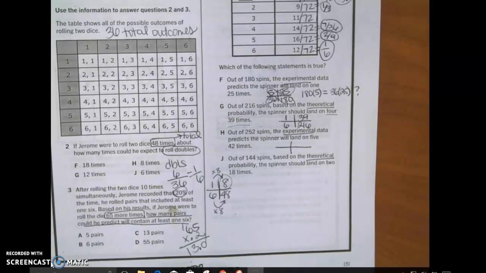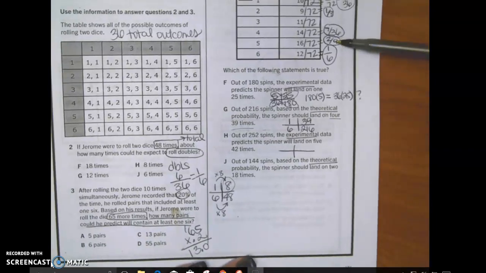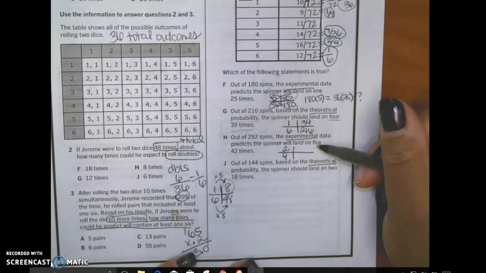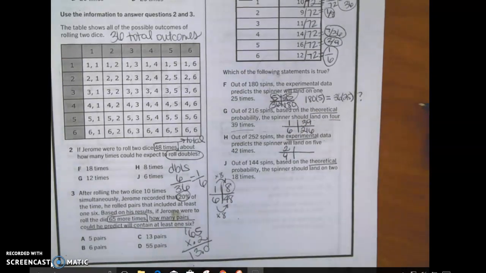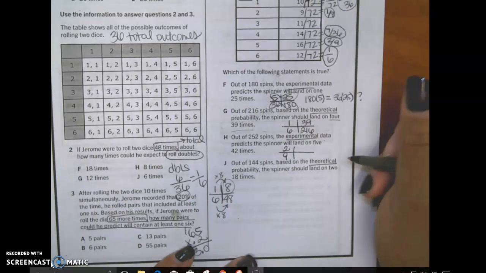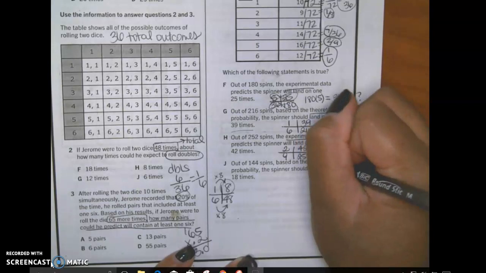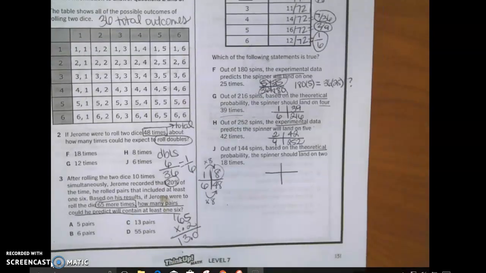For letter H, experimental probability for landing on a 5 should be 42 out of 252. What do I write here for the 5? Experimental probability. What do they get? How much? 2/9. And what did they say it should be if I spin 252 times? 42 over 252.